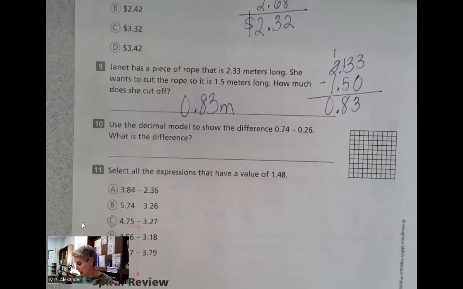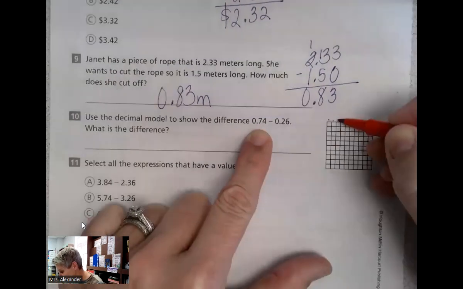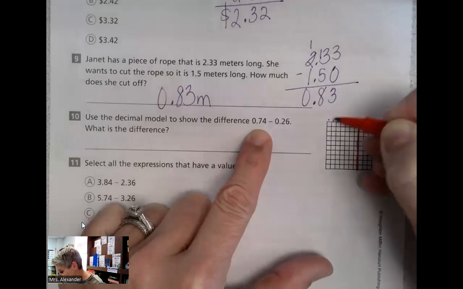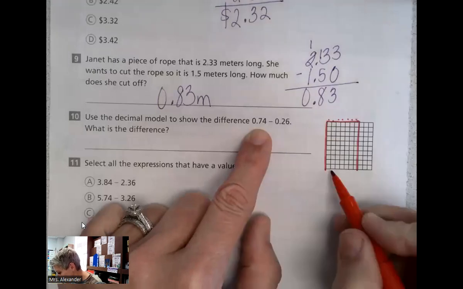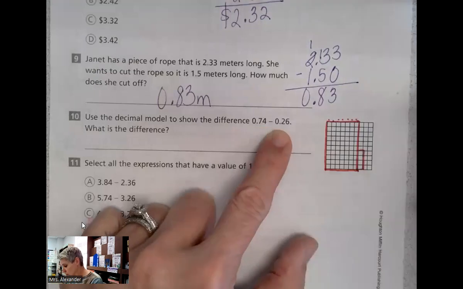Use the decimal model to show the difference. I'm going to again highlight 74/100. So I'm going to count 1, 2, 3, 4, 5, 6, 7 full columns because we know that that would be 70/100 or 7/10. And then I have 4 more. And I need to subtract.